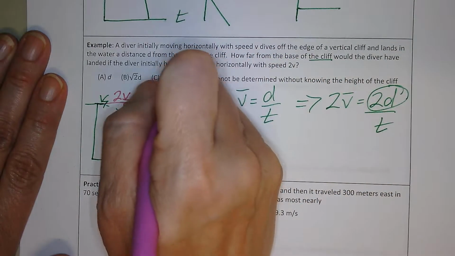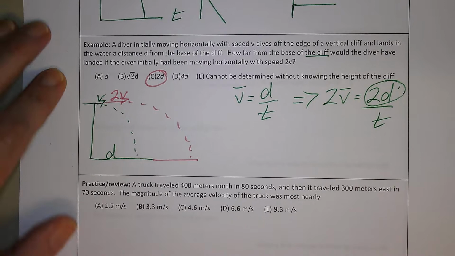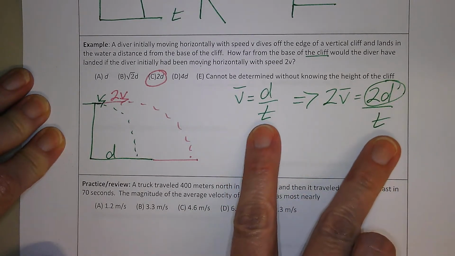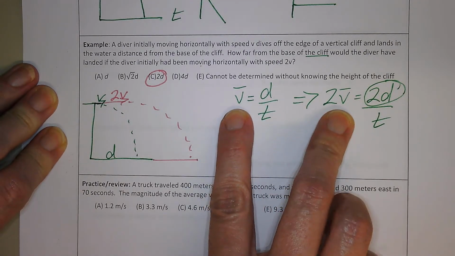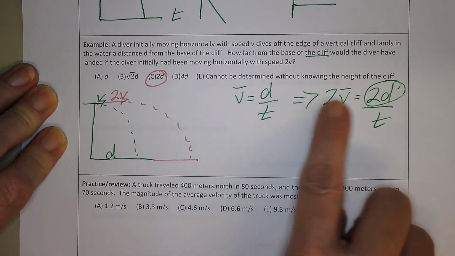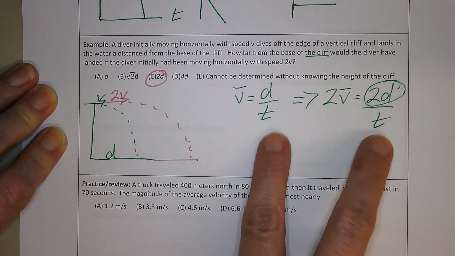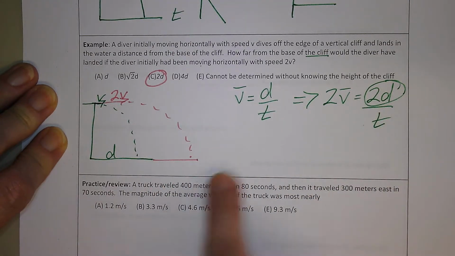So it's c, 2d. Because in the horizontal, if they have the same exact time, and the horizontal is only dependent on velocity and time, that's your horizontal displacement, then if you double the velocity but keep the time the same, then you double the range. This is the range, okay?